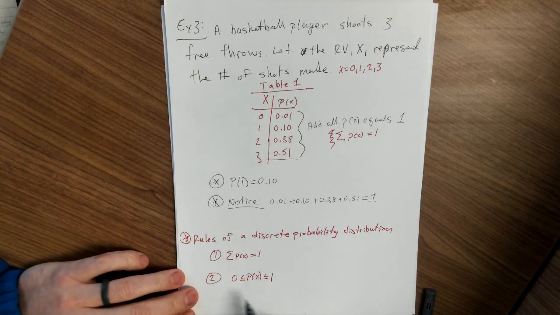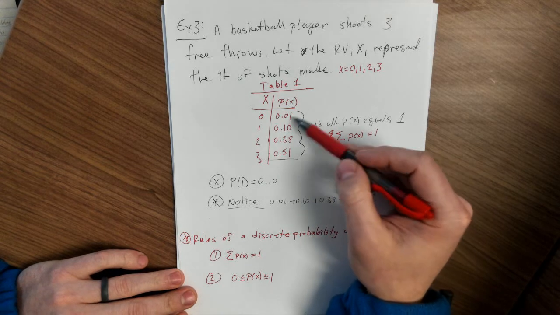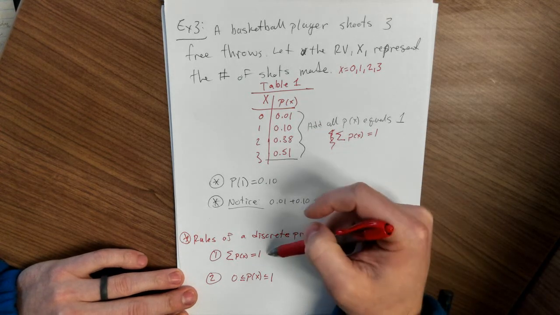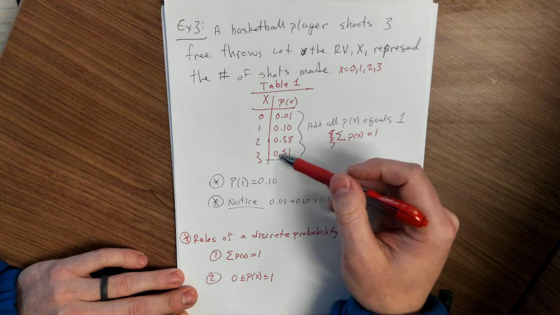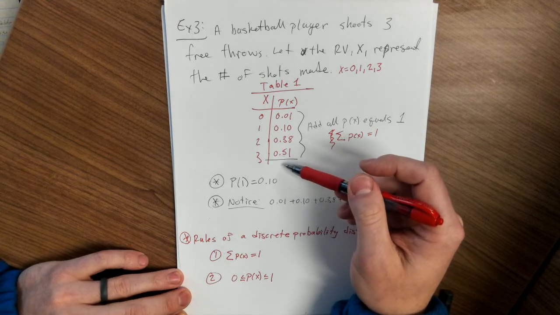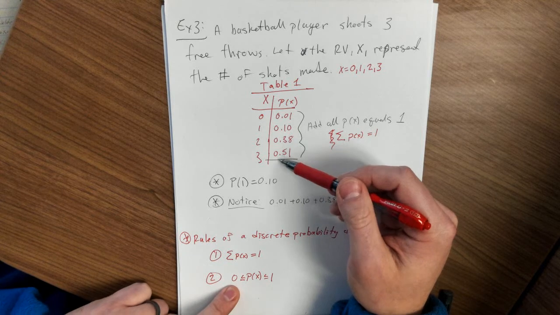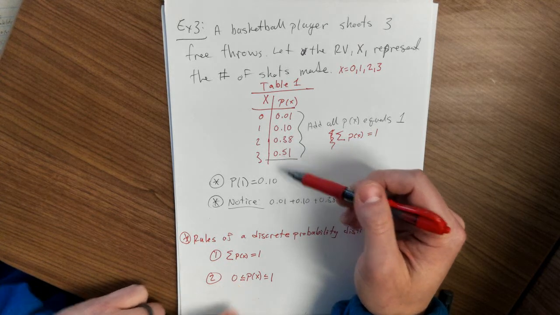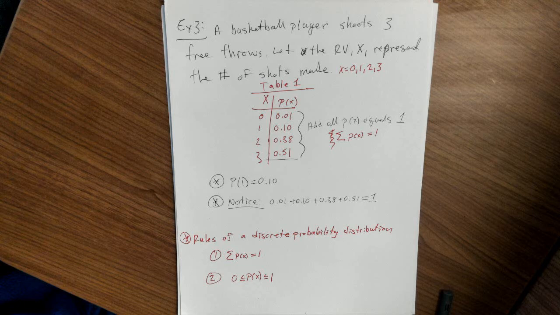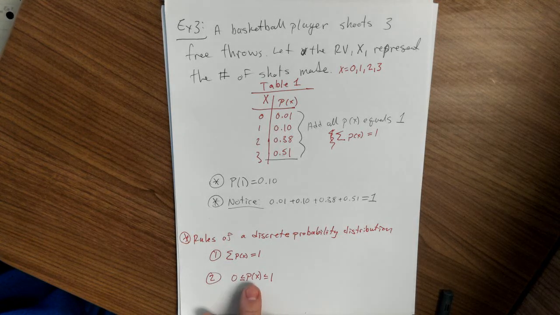And so if you were to sum all of these together and it came out greater than 1, then it violates this rule. If a single one of these probabilities is greater than 1, then that violates this rule. If one of these was less than 0, then it violates this rule here. So just some helpful info there, and we'll be using this, and it's good to know this info here.